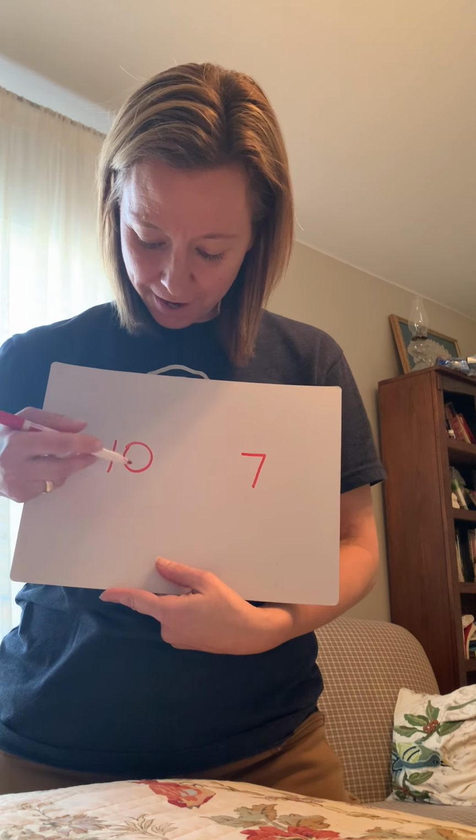Let's make sure we're getting this. It's hard to think of numbers on the spot sometimes. Okay, let's do this. Okay, here we go. I have 2 numbers, 10 and 7. Which number is larger? Did you say 10? You did, good job. 10 is the larger number here.